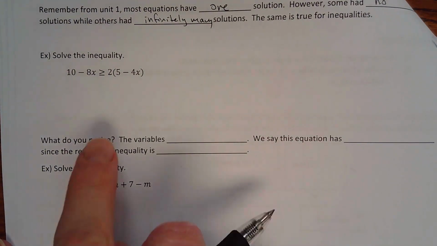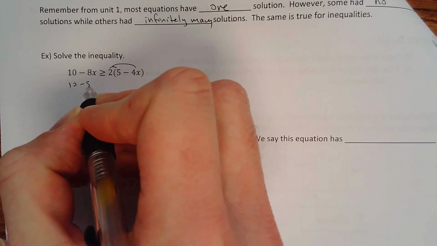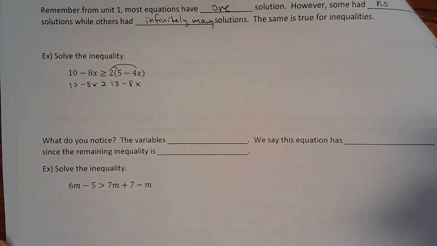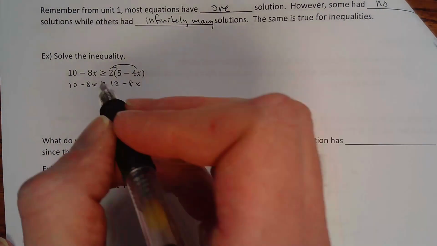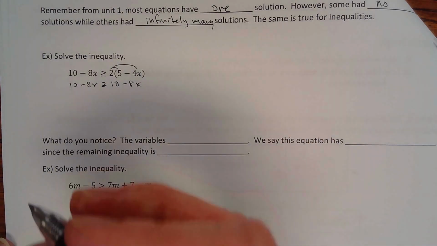So this guy right here, let's solve this guy. First, I want to distribute the 2 out. So 10 minus 8x would be greater than or equal to 10 minus 8x. And look at that, isn't that kind of weird? So this expression, it's the same on both sides. So it doesn't really matter what I plug in for x. It's going to be the same thing. But let's pretend like we didn't see that.